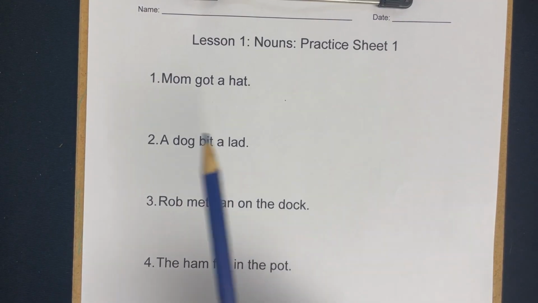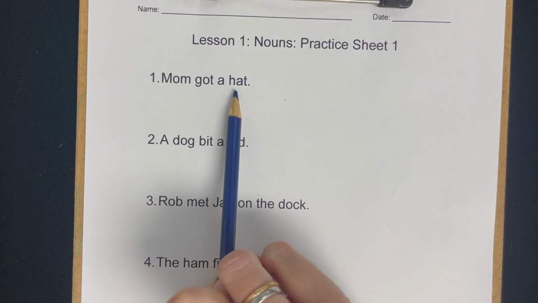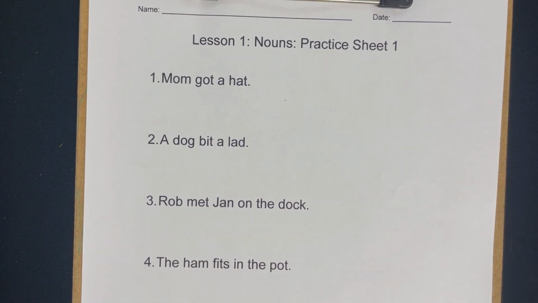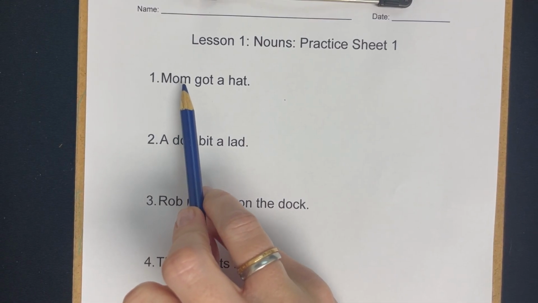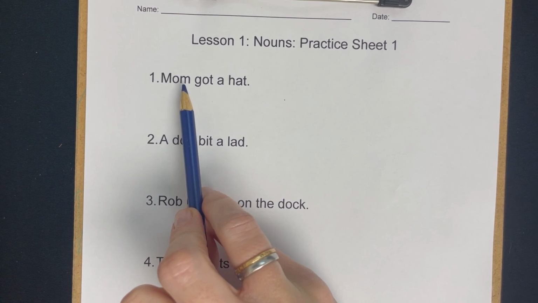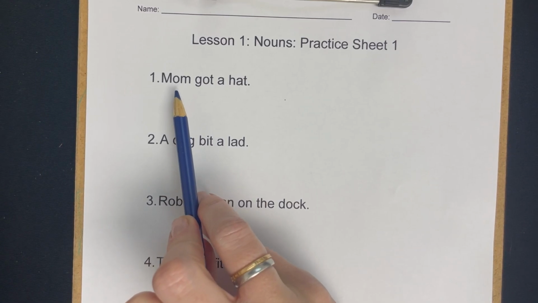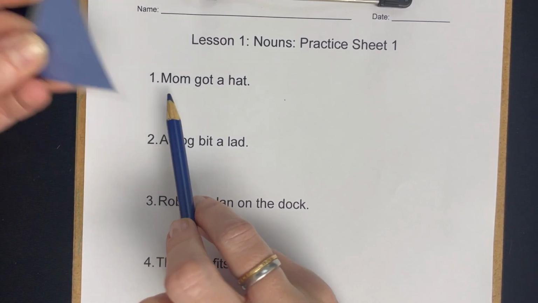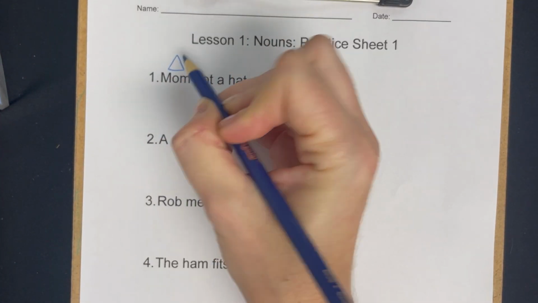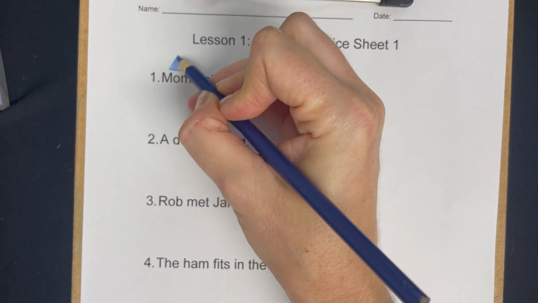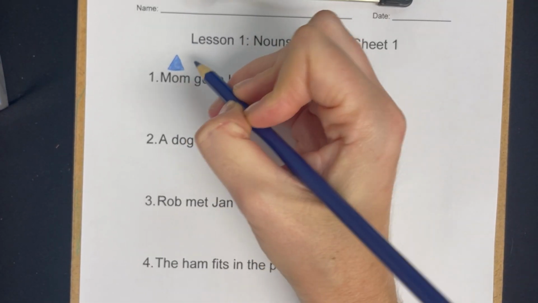So what I'm going to do is read my sentence. So I see Mom got a hat. Okay. Well, let's start with the first word, mom. Is mom a person, place, thing, or animal? Yep, mom is a person. So she's definitely a noun. And I'm going to go ahead and put a small blue triangle above mom, and then I'm going to shade it in. Please be neat. Doesn't have to be perfect, but we want to be neat.